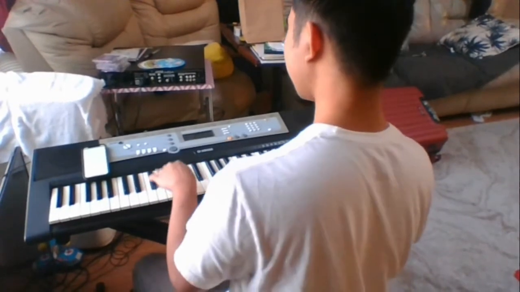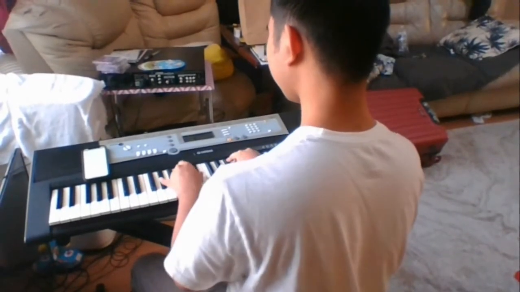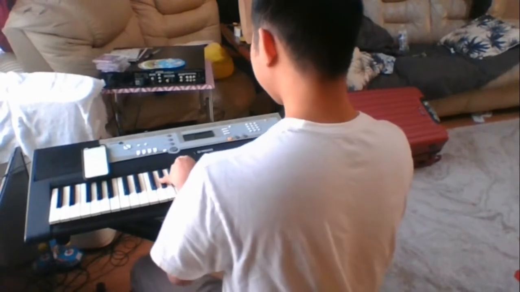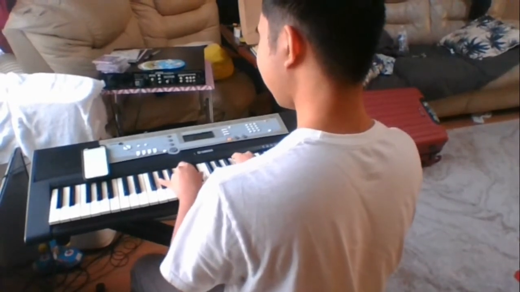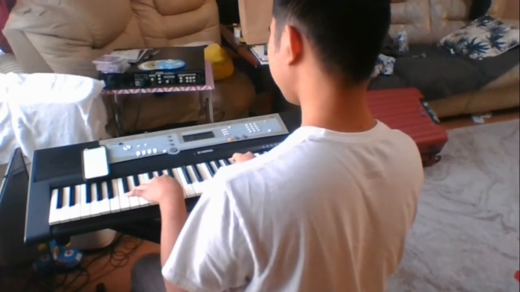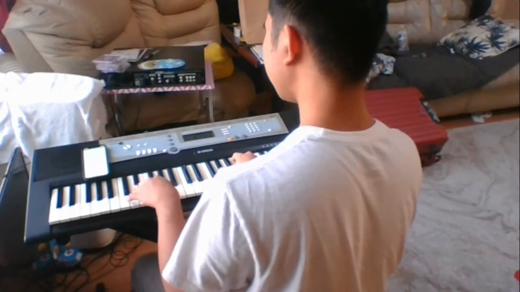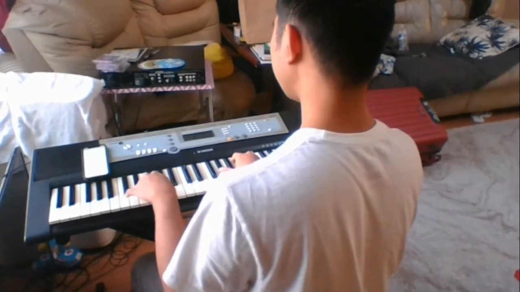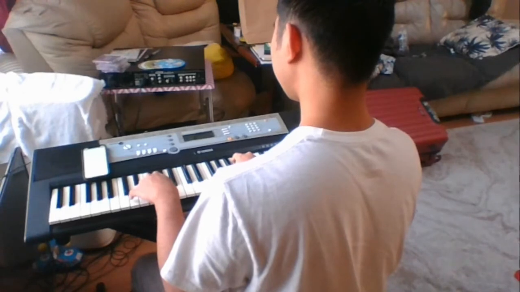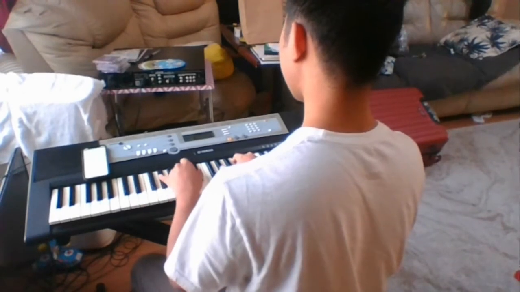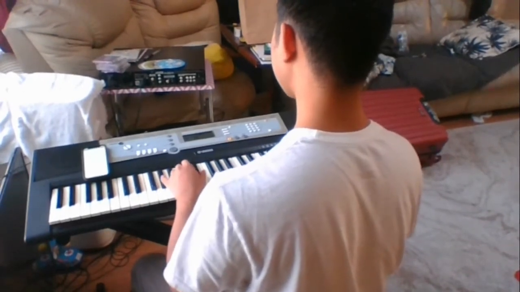What's this? This is A flat. This is E flat. E flat. This is a 5. 5 to the E. 5 to A flat.